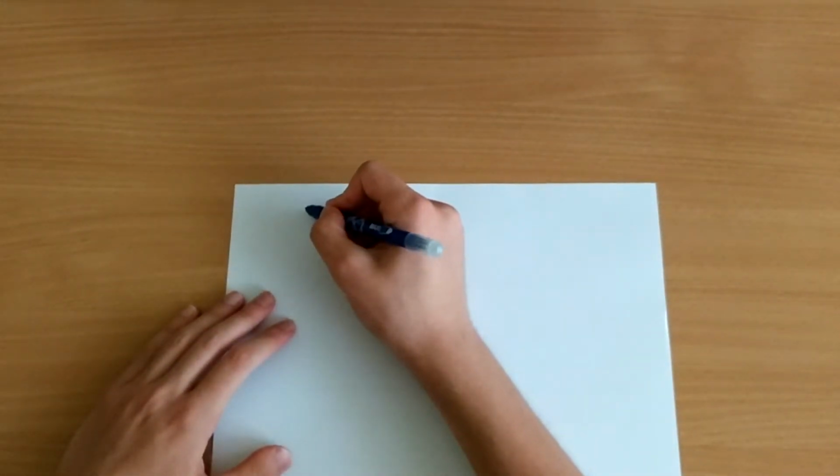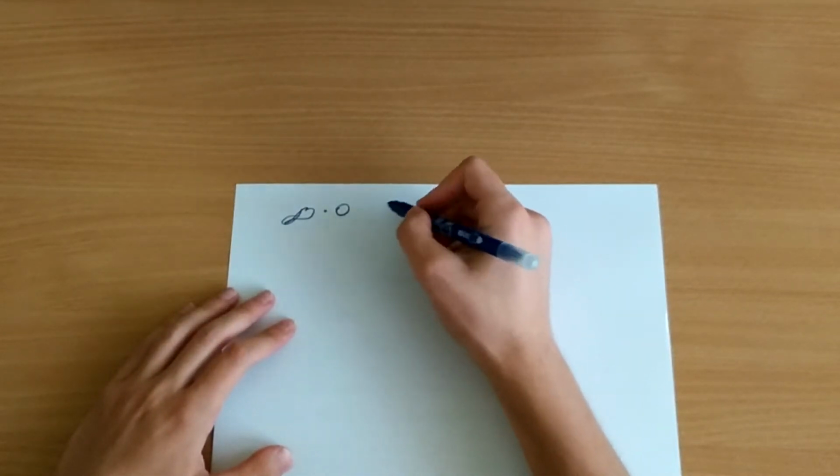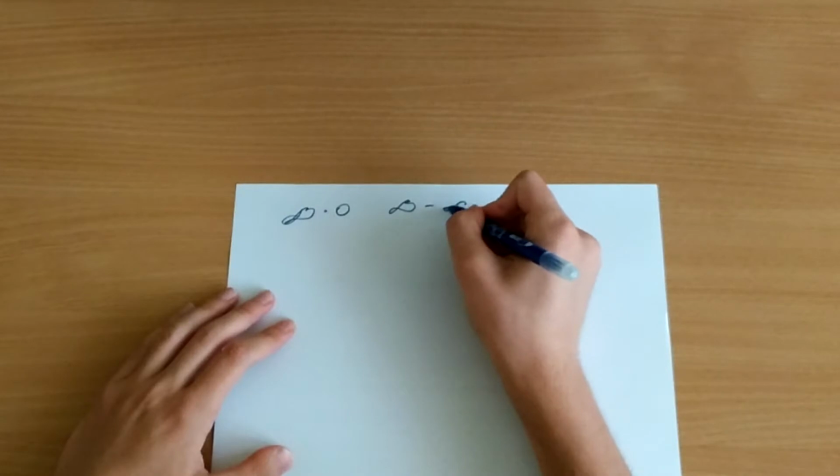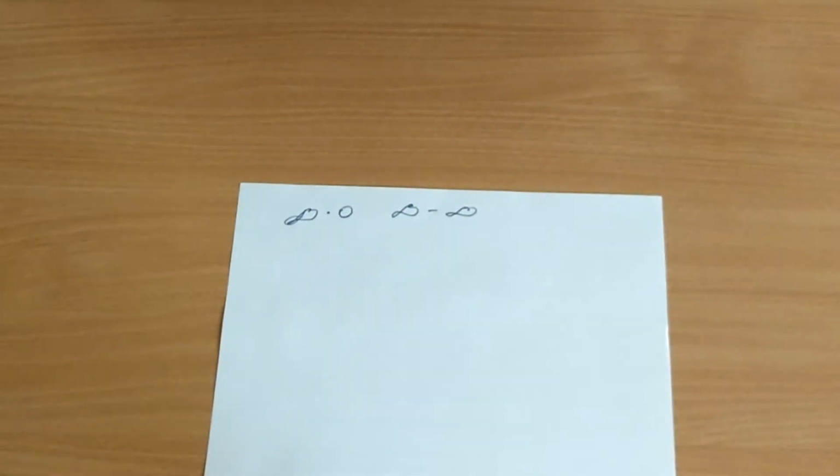First of all, if we get a form like infinity times 0, or something like infinity minus infinity, we need to convert this form to get infinity over infinity.